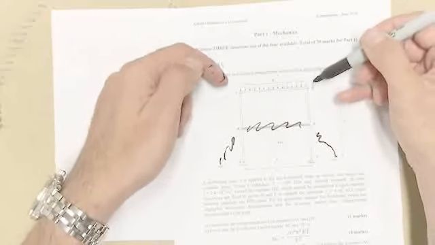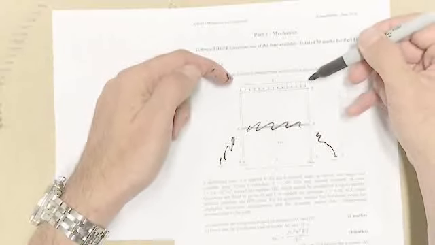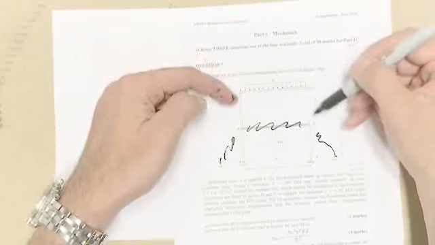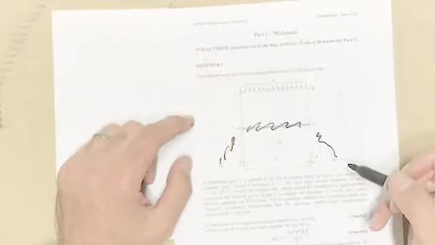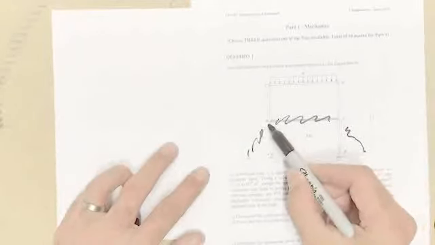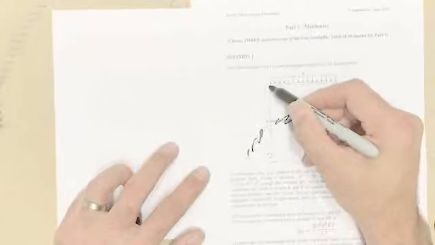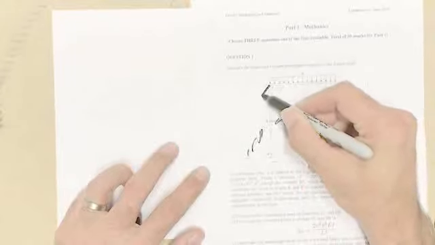So if the load gets high enough, theoretically AC and DF can buckle, however unlikely that is. But the point is now, if B and E can move independently, then you can get buckling like this, which is n equals 1.